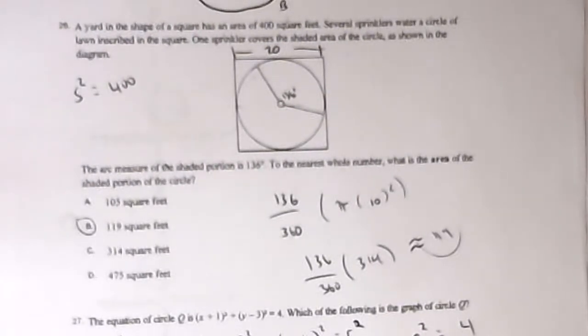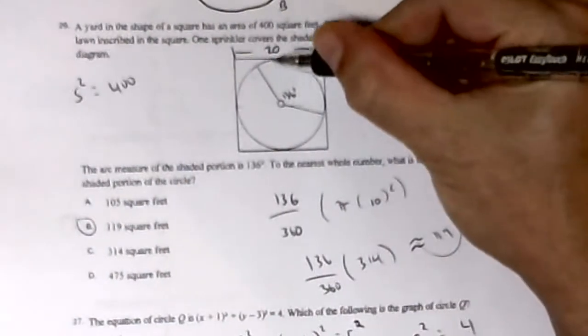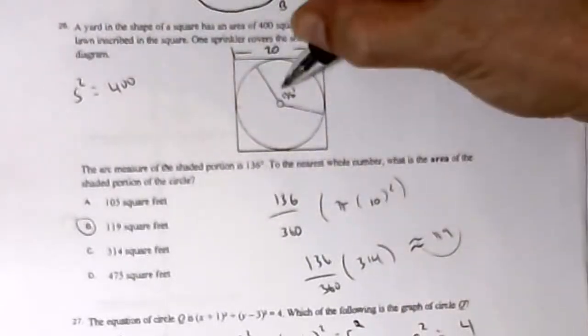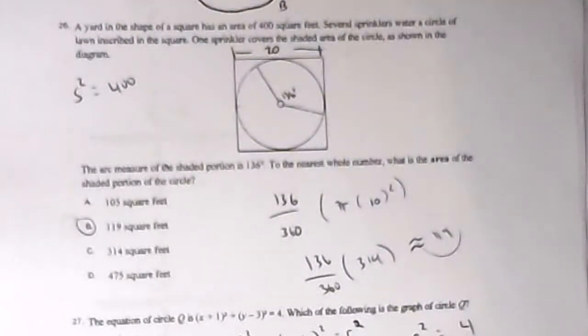A yard in the shape of a square has an area of 400 square feet. Several sprinklers water a circle of lawn inscribed in the square. One covers the shaded area in the circle as shown in the diagram. Well, mine's not shaded, but I have to think it's here. The arc of the shaded portion is 136, so it is here. To the nearest whole number, what is the area of the shaded portion of the circle?